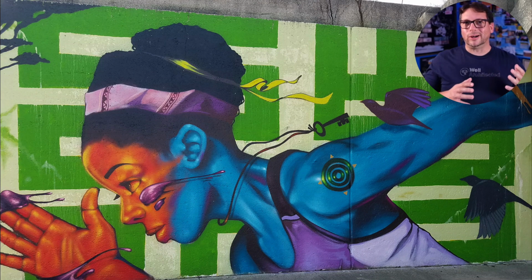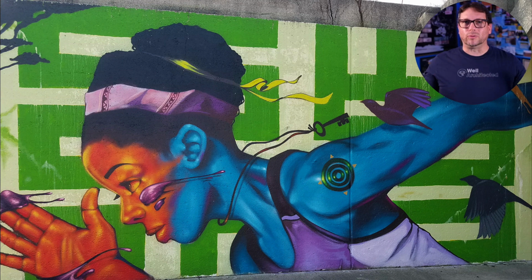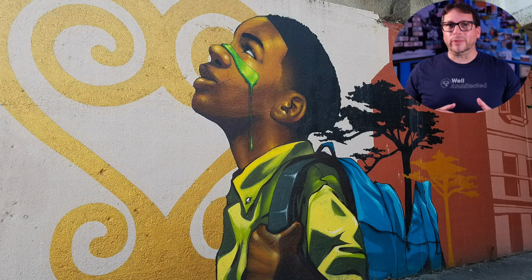This mural, along with the other ones that we're going to be looking at in this video, were painted by an artist named Max Singh. Max is a really well-known street artist, and you can find his work all over the world. But he's from Chicago, so I'm one of the lucky ones who gets to see a lot of his murals right in my own city. Max grew up on the south side of the city, and there were a lot of times when he was younger that he felt like he was going to be trapped in his neighborhood forever.